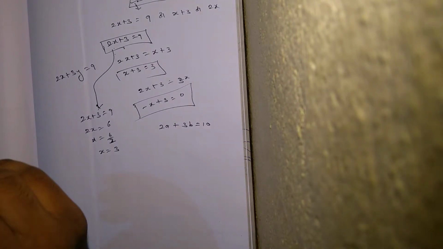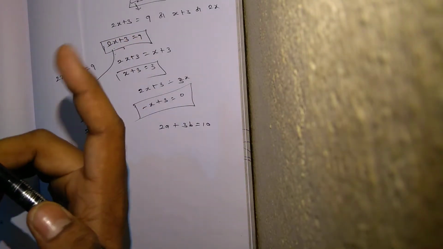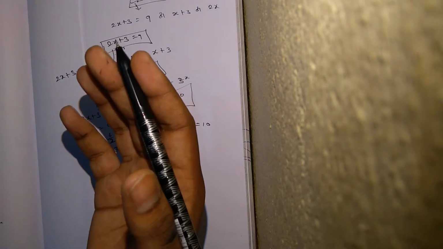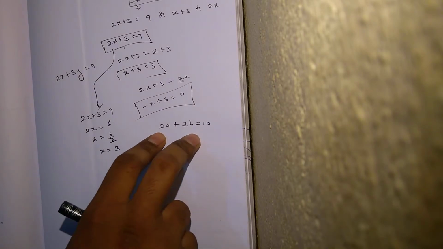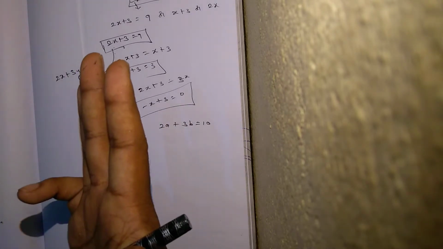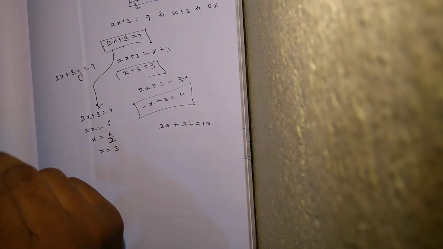See, we cannot find the unique solution by only one equation. Okay, we need to have another equation too. If you have two unknowns, if you have two variables, you need to have two equations. If you have three variables, you need to have three equations in order to find the value of those variables. Got it? I hope you got this.